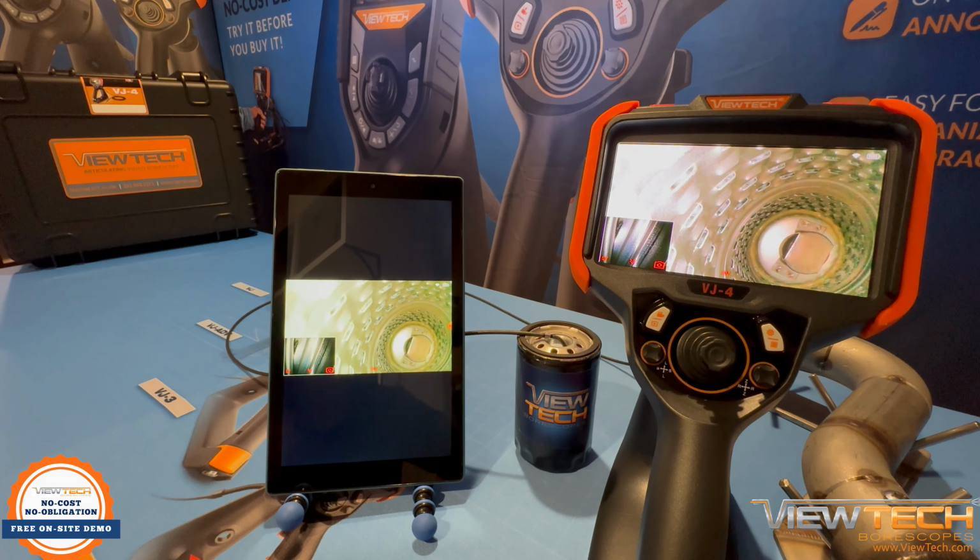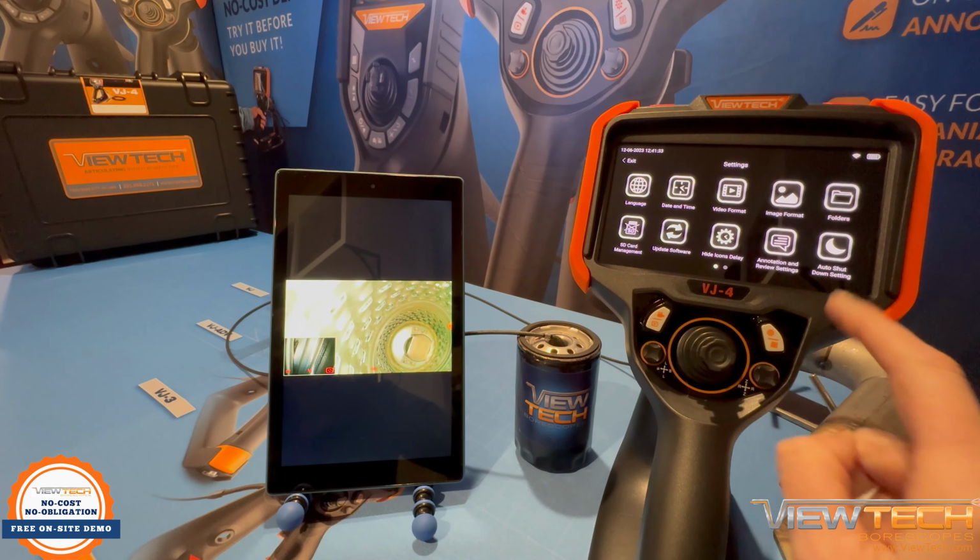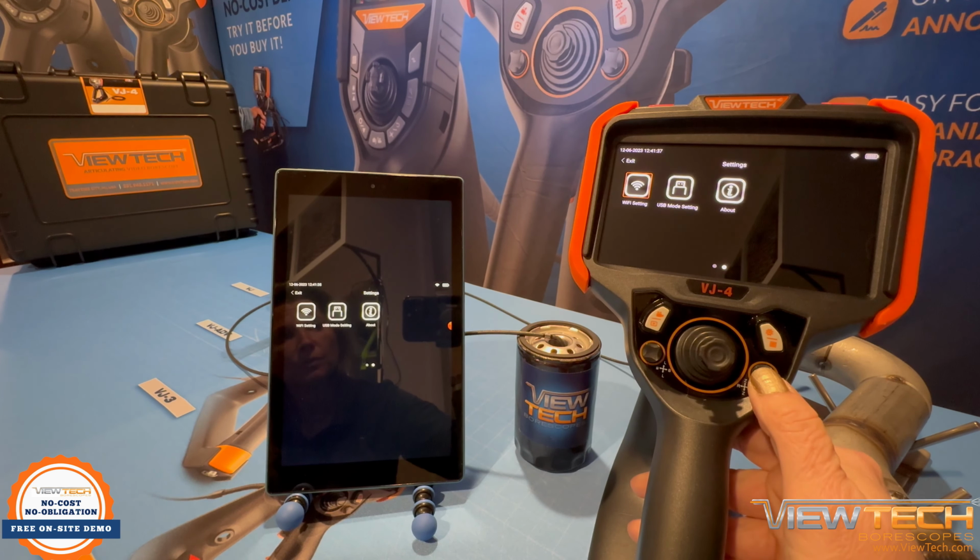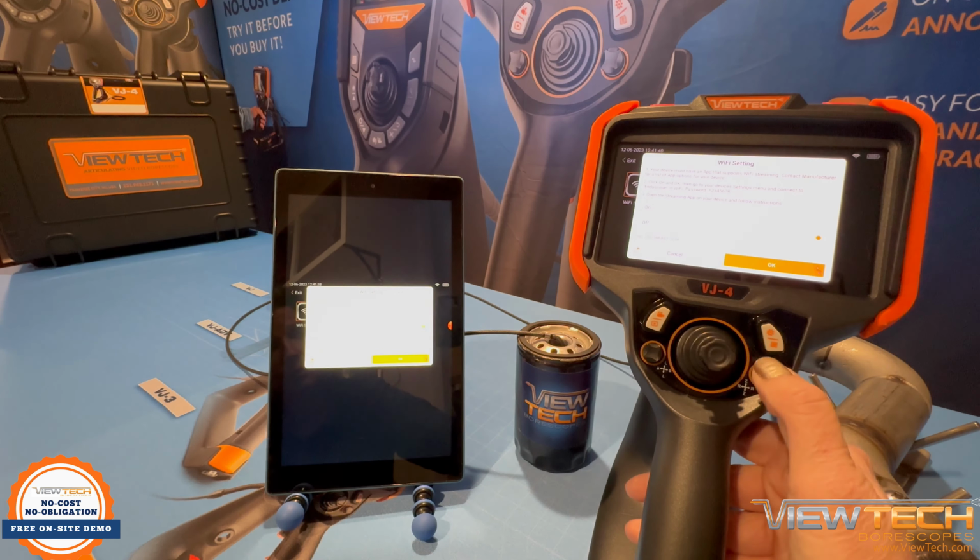Once the inspection has been completed or the live inspection feed no longer needs to be streamed, be sure to turn the Wi-Fi setting to off to end sharing connectivity.